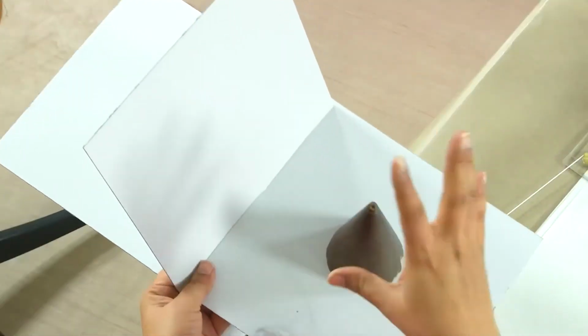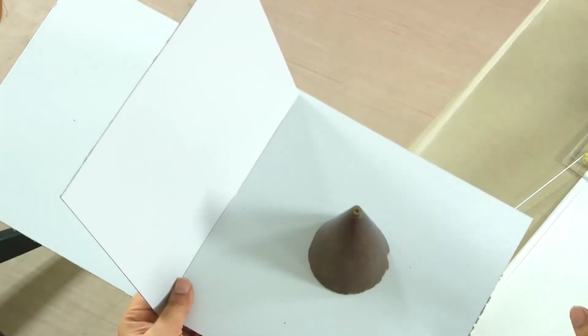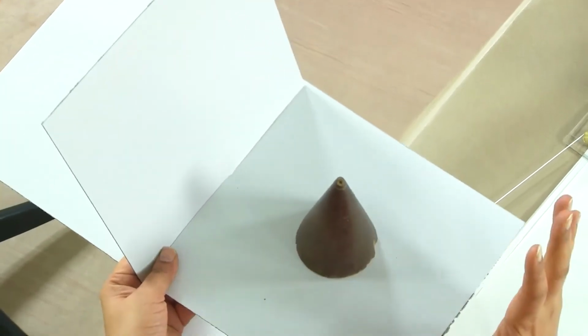In the plan, you will be seeing just a plain circle, but in the front elevation, we would be seeing a triangle. Now, if the cone was placed perpendicular to this frontal plane, this vertical plane, then in elevation we would be seeing a flat circle.